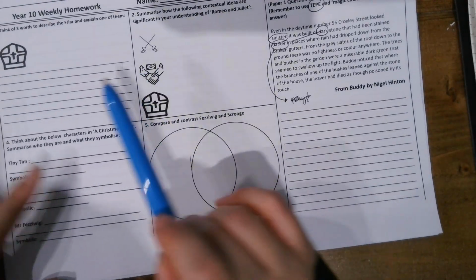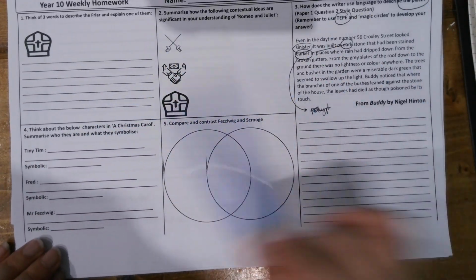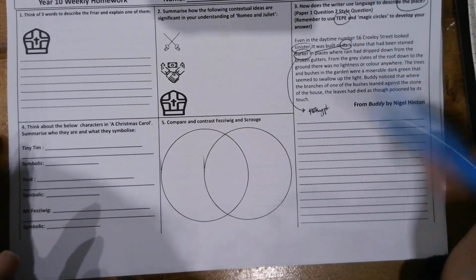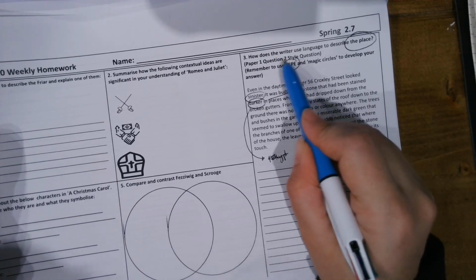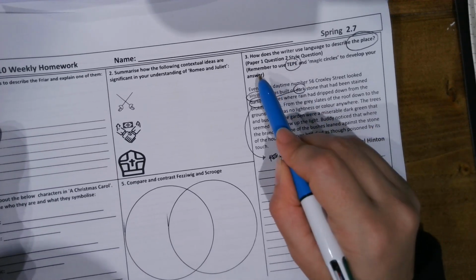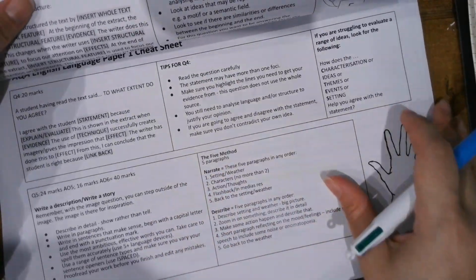So you've got your grids, 1, 2, and then 3, 4, and 5. You notice that 3 is a bit longer, and this is because it's a quick mini practice of a paper 1 question 2. Remember, for paper 1 question 2, you want to be writing about the techniques, the evidence, the purpose, and then the effects.